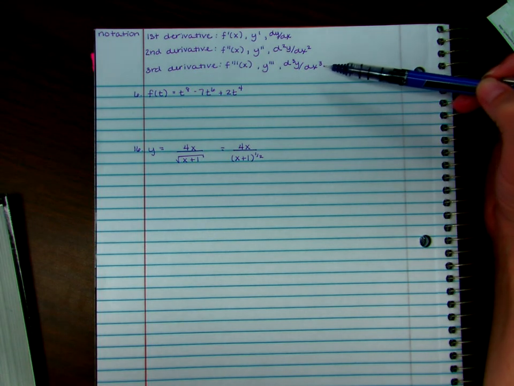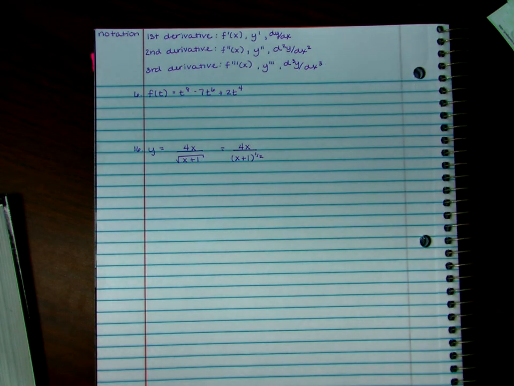Now I want to stress to you that you do not find higher order derivatives unless you are asked to do so. These things are very helpful when we're talking about curves. We can tell the behavior of a function based on what its derivatives do. But you do not just keep taking the derivative just because. If your directions do not specifically ask you something about the second or third derivative, please do not take a second or third derivative. That's not what we do, all right?